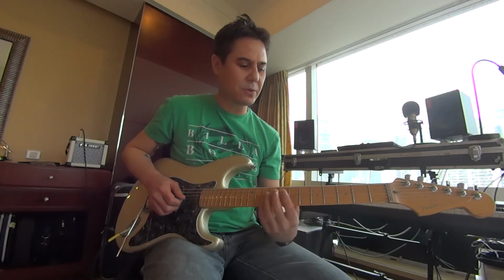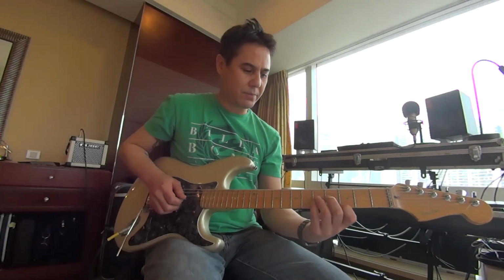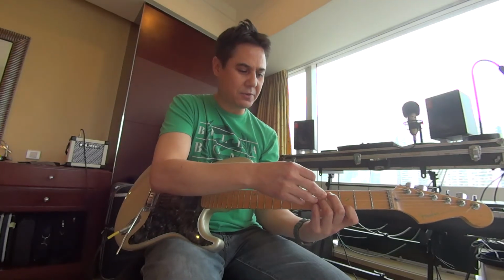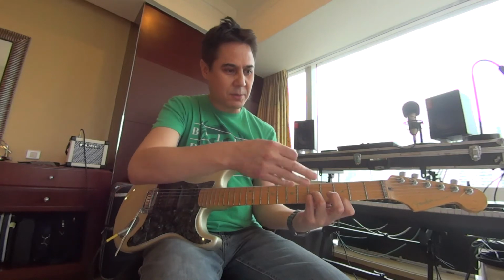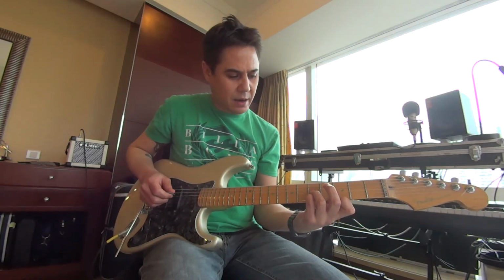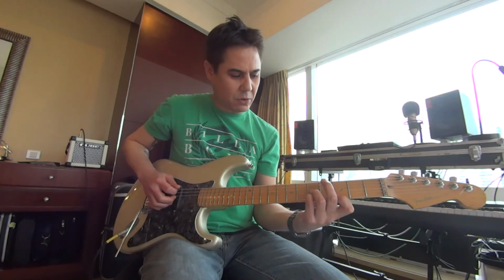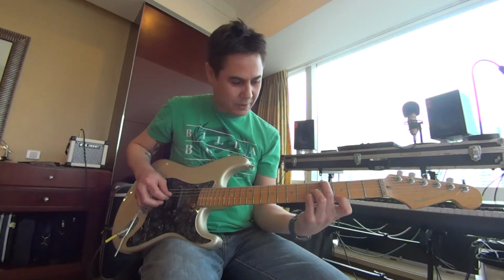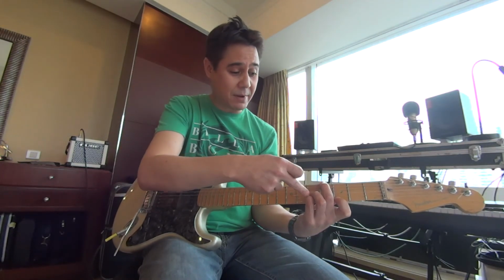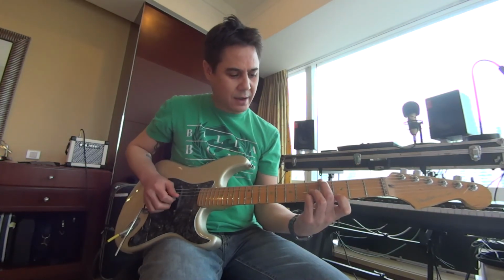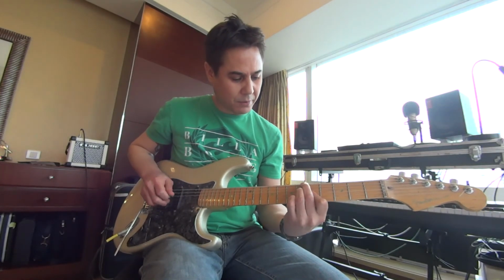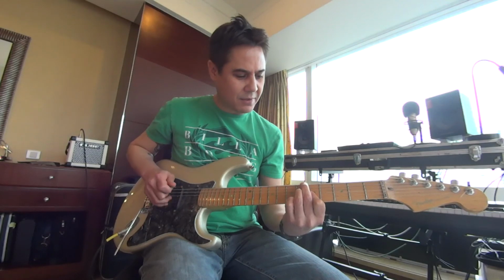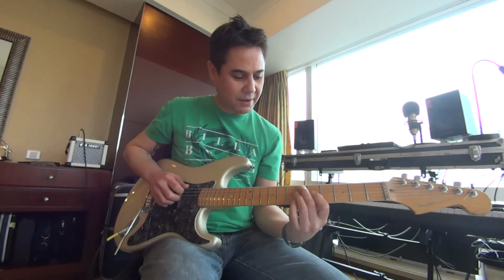A C major triad is not only useful for being that, it can be used as the top section of an A minor 7 chord. It could be an A flat major 7 sharp 5. It can be used in a B flat 7, if I can find a voicing for that.